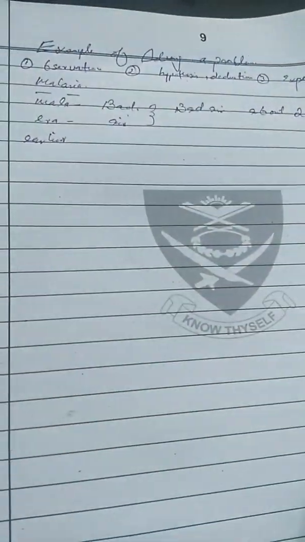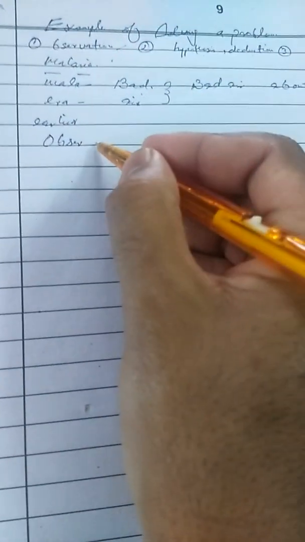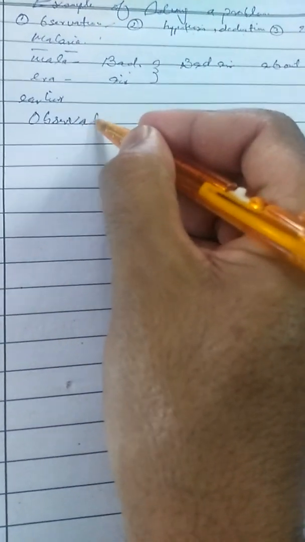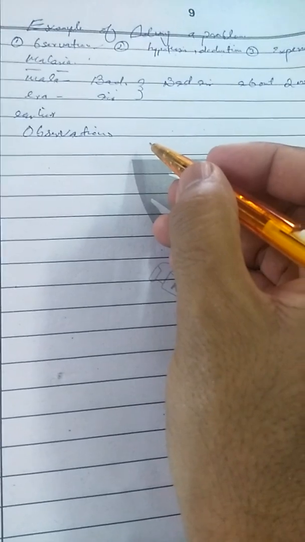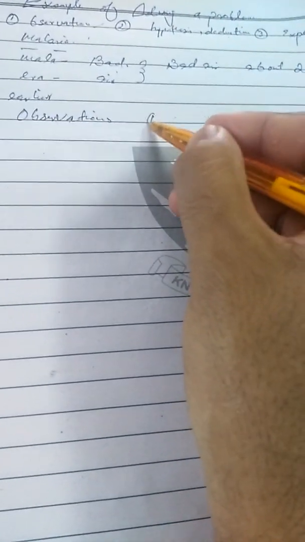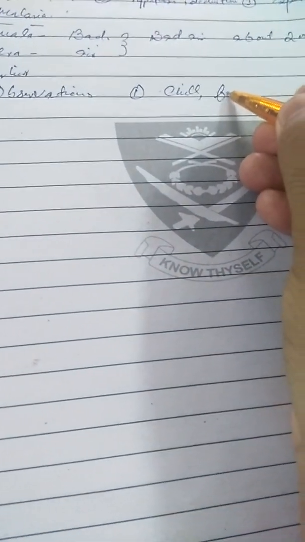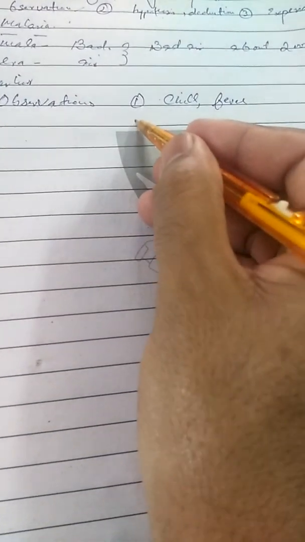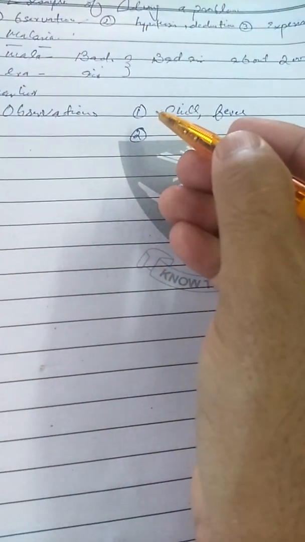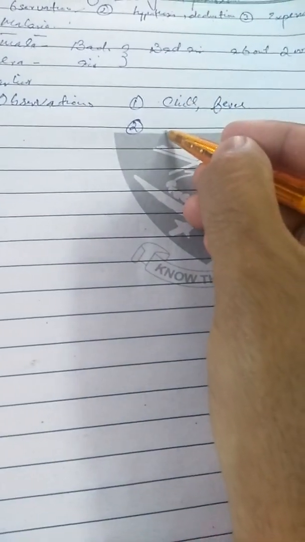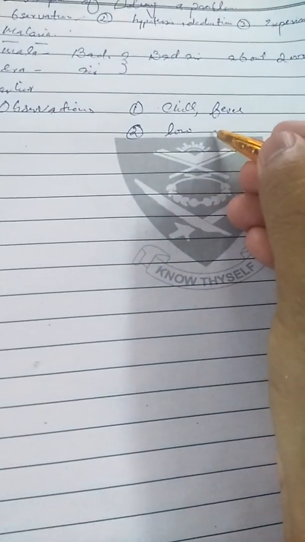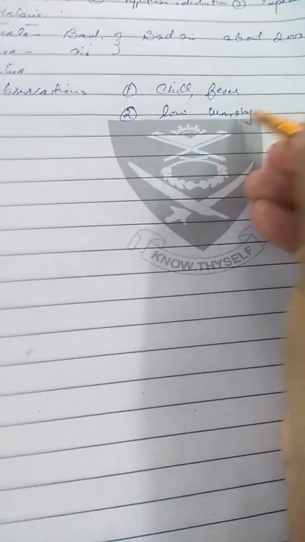So some of the observations related to this disease in those ancient times, as I already told, about 2000 years earlier. The first observation about the disease was chill and fever. The second observation was that it occurred in people who lived in low marshy places.